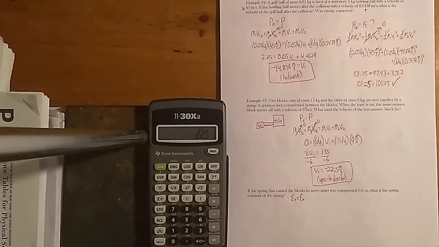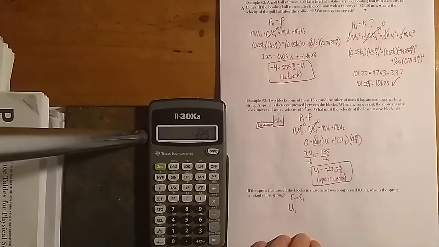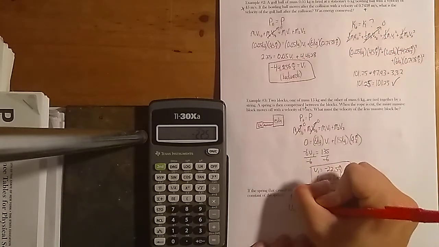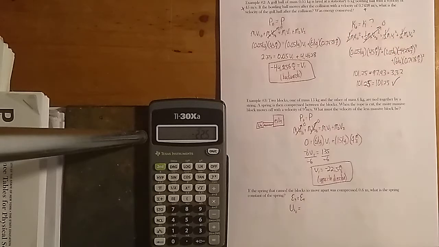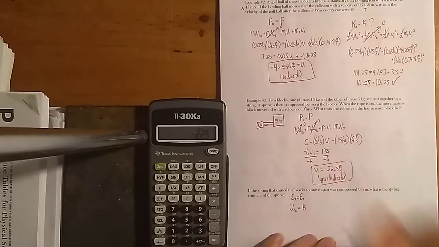E_T equals E_T. Left-hand side is for initial. Initially, nothing is moving, but there is elastic potential energy. So I'm going to write down U_s0 for initial elastic potential energy. At the end, once the spring has pushed the two blocks out, the spring doesn't have any elastic potential energy anymore, but the two blocks are moving. So there is some kinetic energy, K.